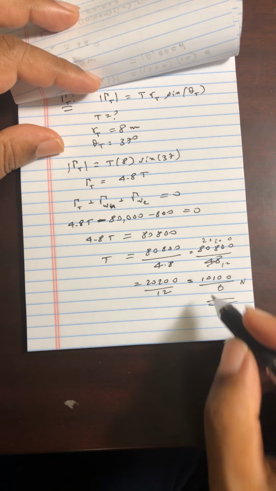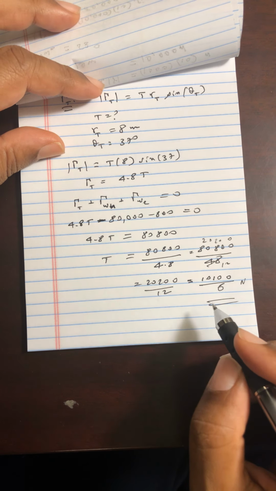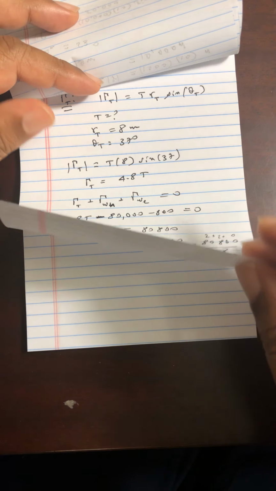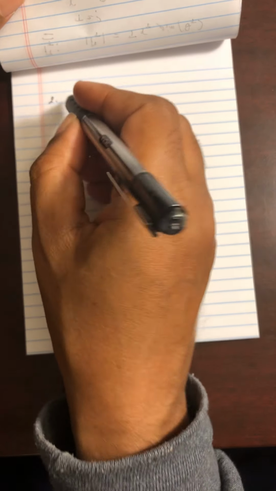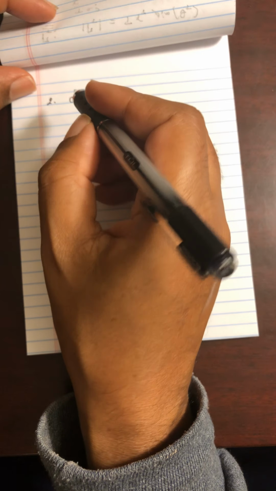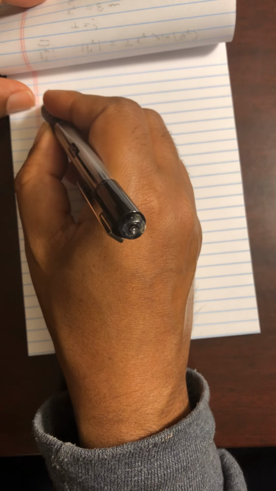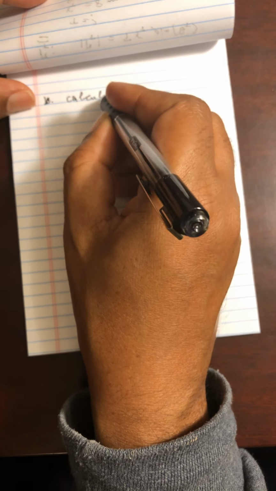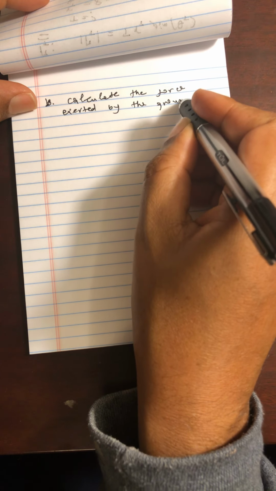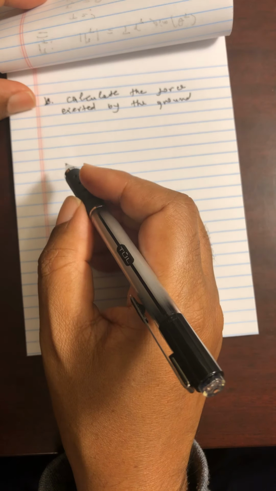All right. Now let's calculate number 2. Maybe it's B. Calculate the force exerted by the ground. So we're going to use the condition of translational equilibrium.